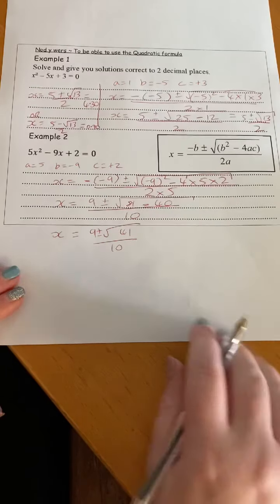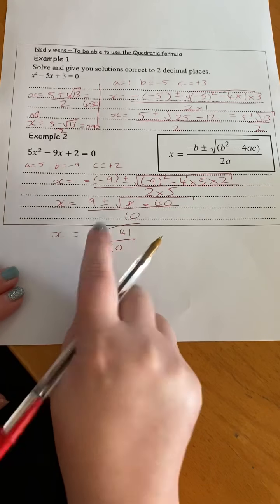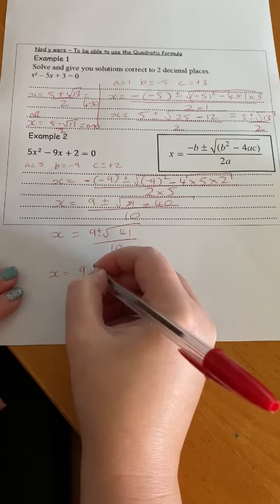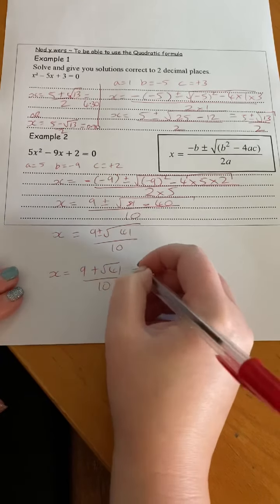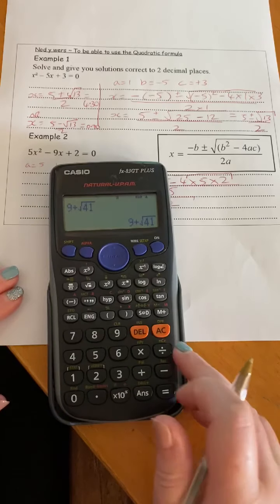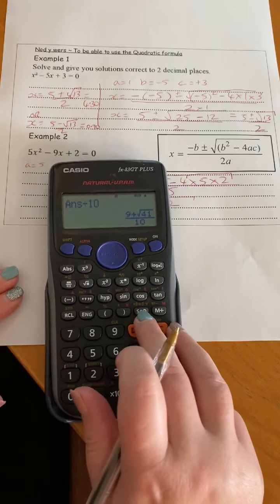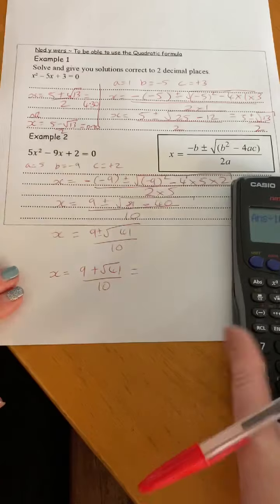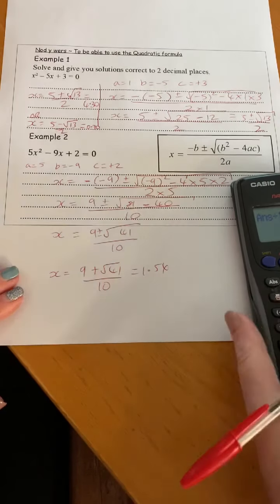Now we're going to have 2 solutions, one with a plus and one with a minus, okay? So x is equal to 9 plus the square root of 41 divided by 10. So let's see what that gives us. So we've got 9 plus the square root of 41 and then divided by 10. Don't forget to press it so it gives you a decimal answer. So 2 decimal places, 1.54.